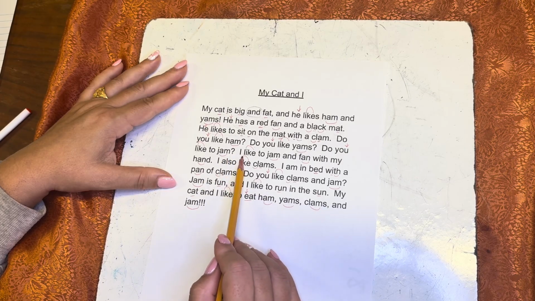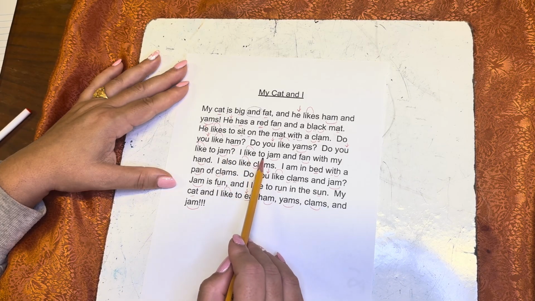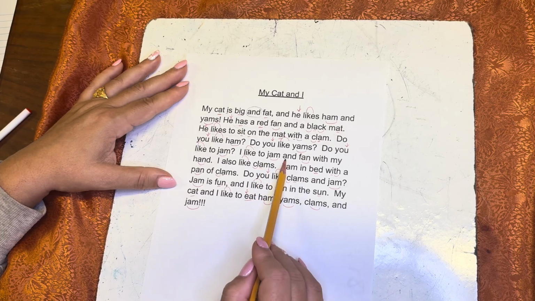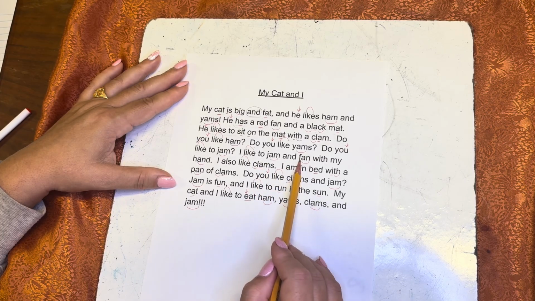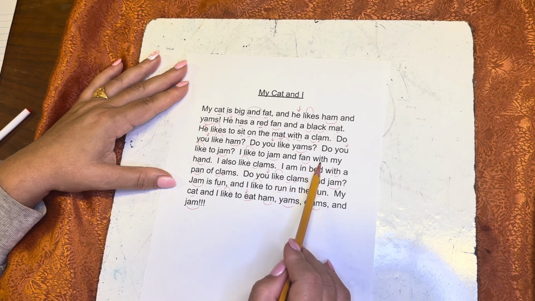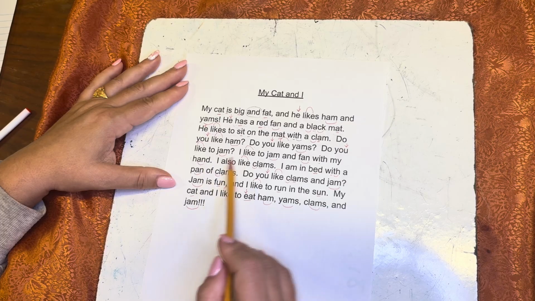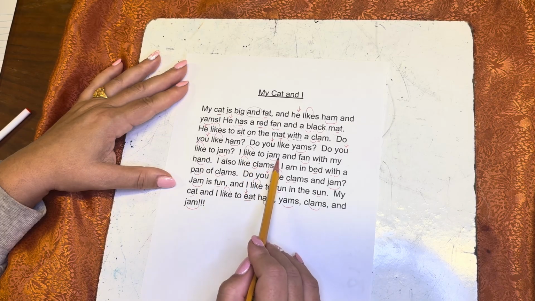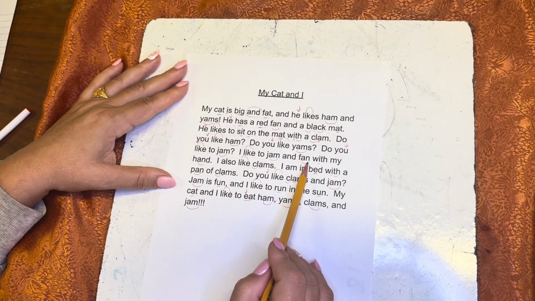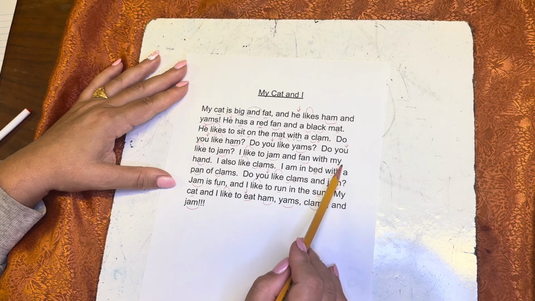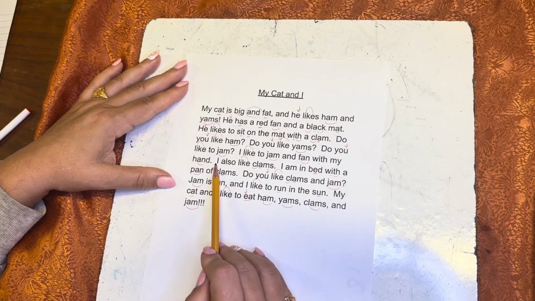Okay. I like to jam and fan with my hand. Oh, I like to jam and fan with my hand.